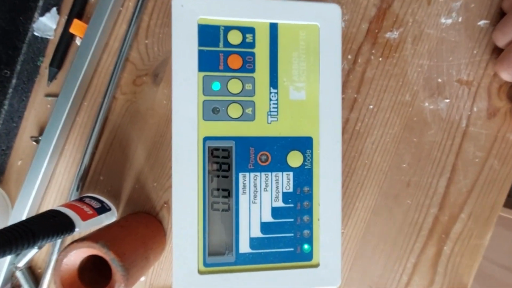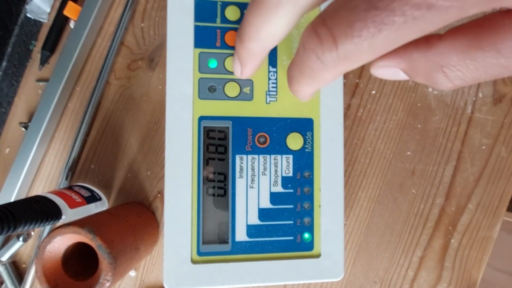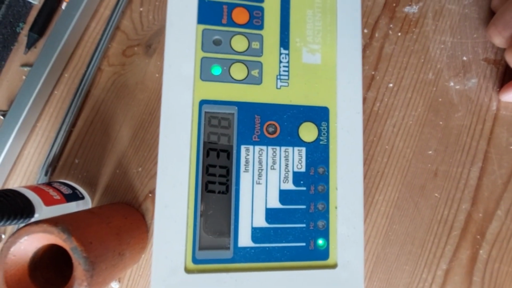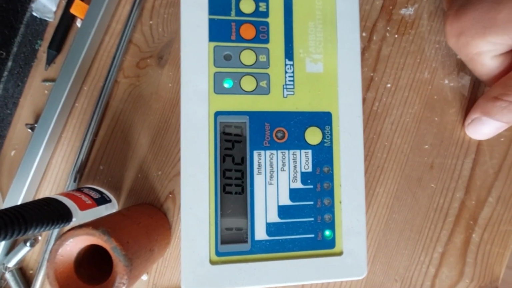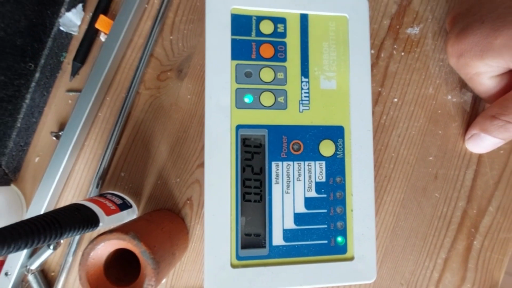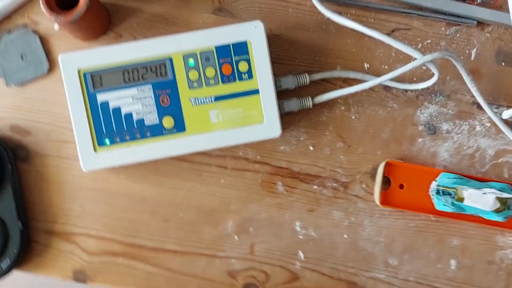Alright, so mass 5 came out with a timing of 0.0780. Mass 1, the reflection of mass 1, is 0.0398. And mass 1 came in with a timing of 0.0240. Okay, so now I'm going to stop the video and do the calculations.